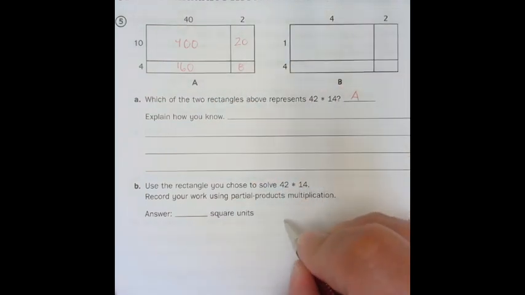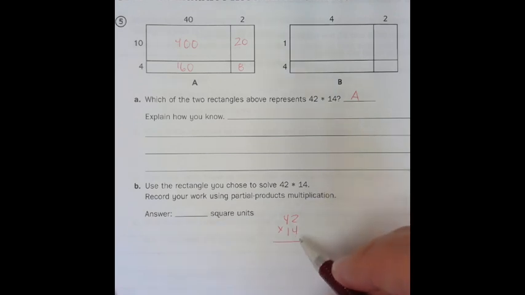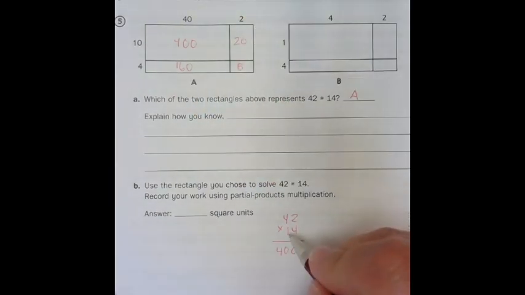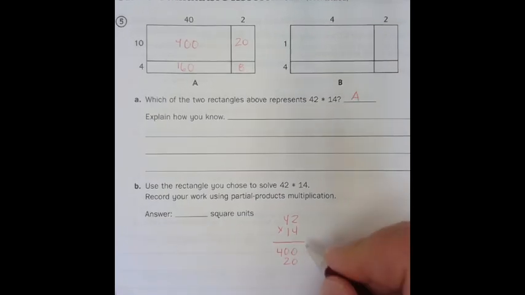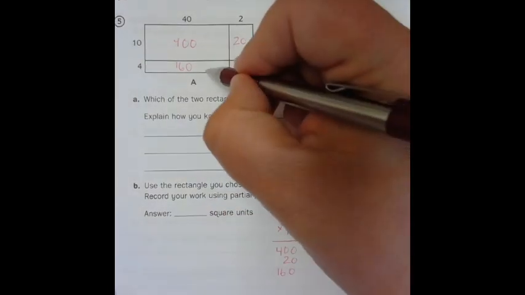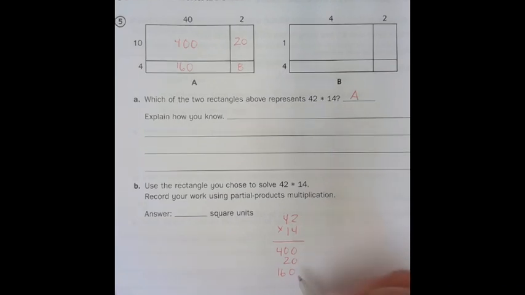So what that looks like down here, if we did partial products, 42 times 14. So again, we go with the 40 times 10, that's 400, that's that square there. Then we can go 10 times 2, and that's 20. Then we can go 40 times 4, and that's 160, and that's this box here. And then 4 times 2 is 8.